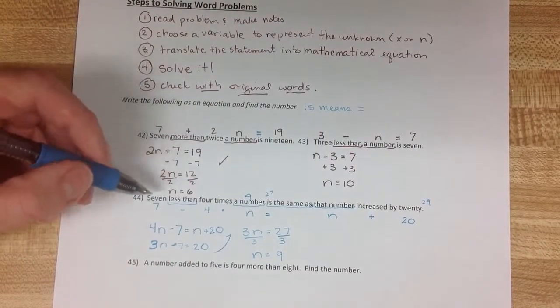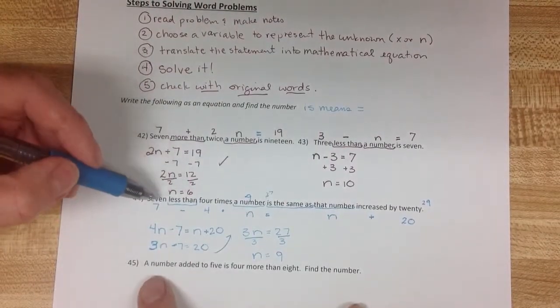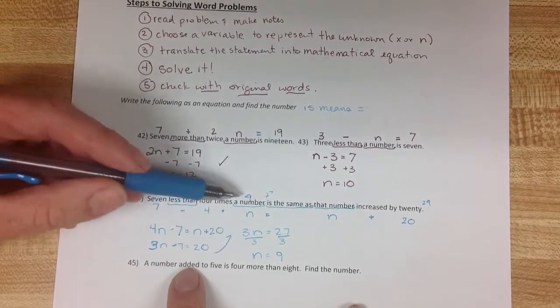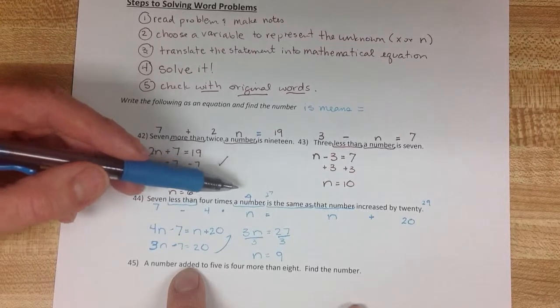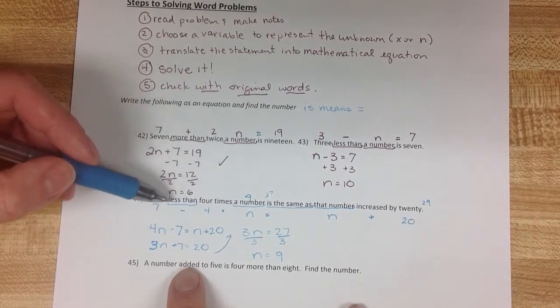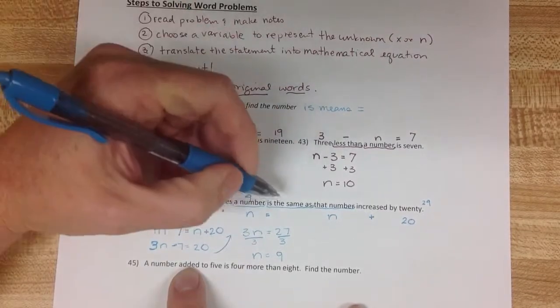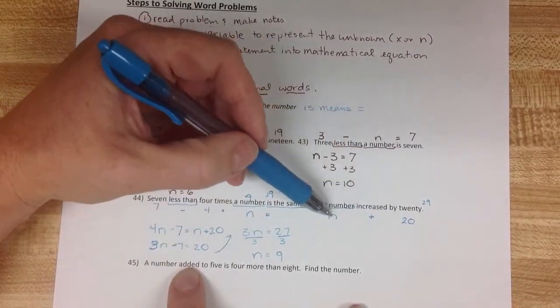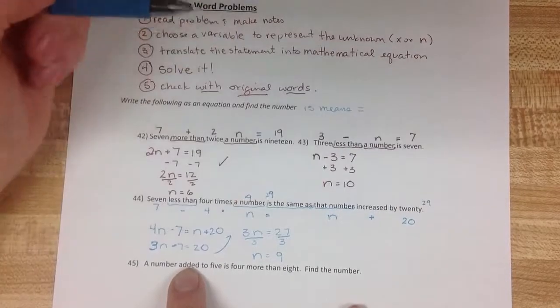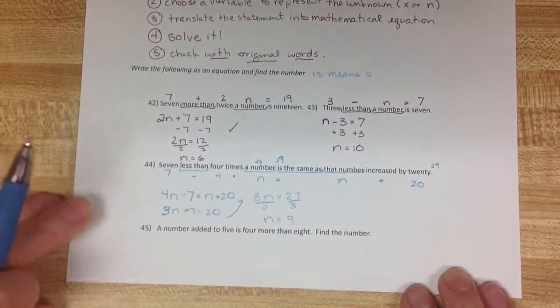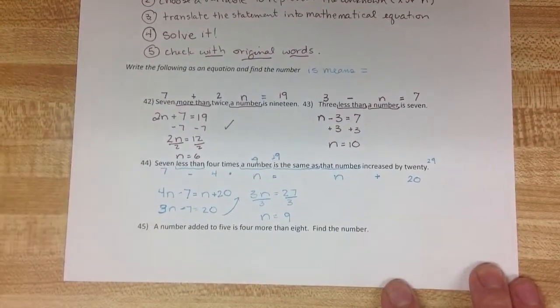Okay, so somewhere I did bad math. Let me try that again. 7 less than 4 times the number. 4 times the number 9 is 36, and 7 less than 36 is 29. And that is the same as the number 9 being increased by 20. Whew.